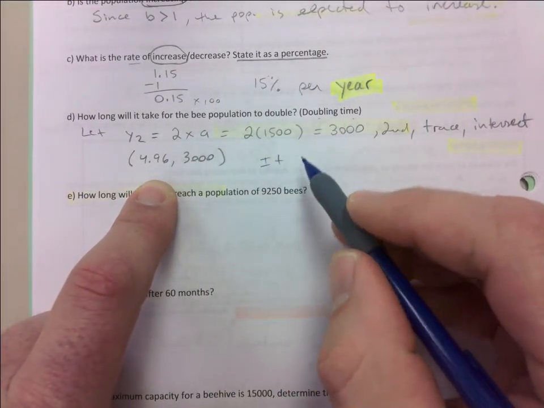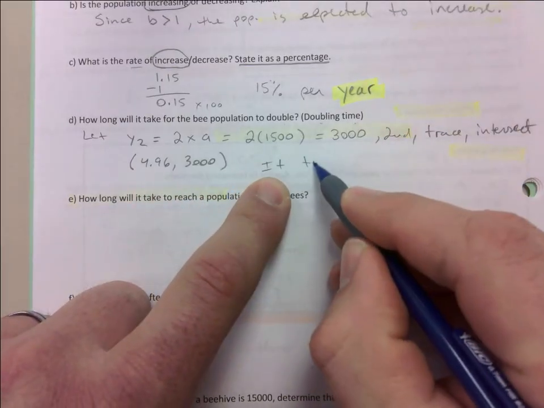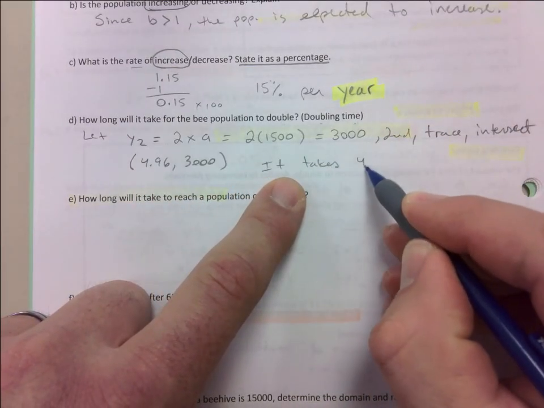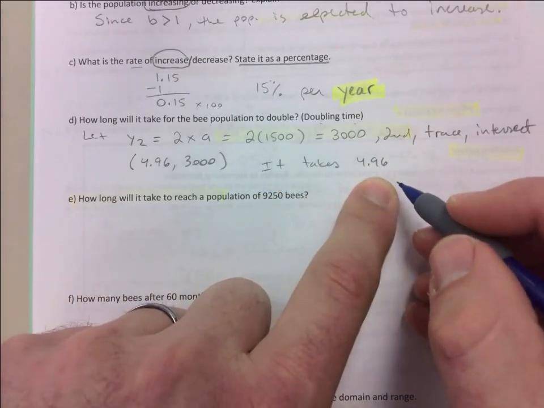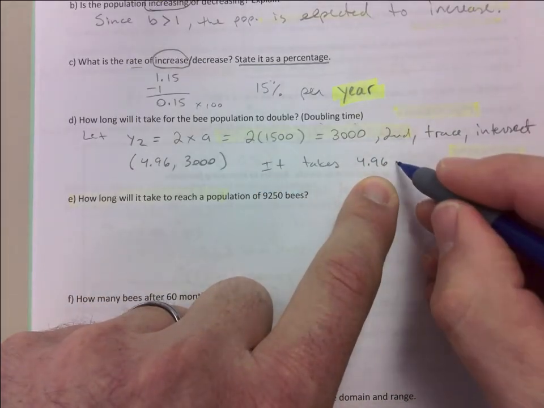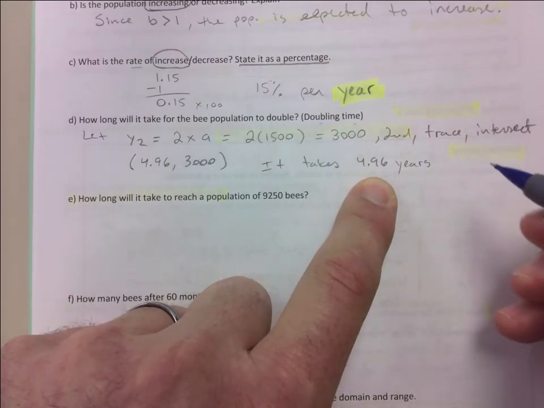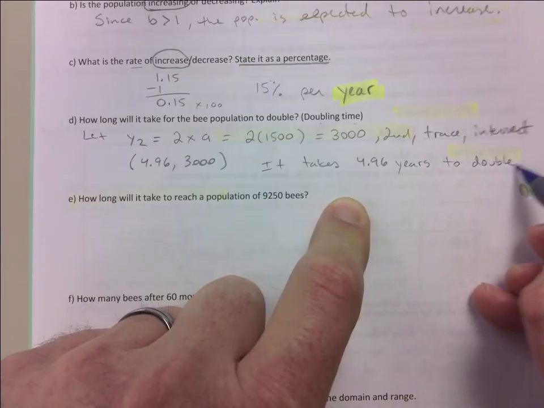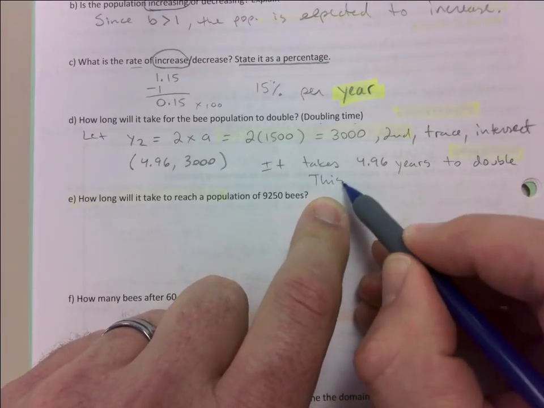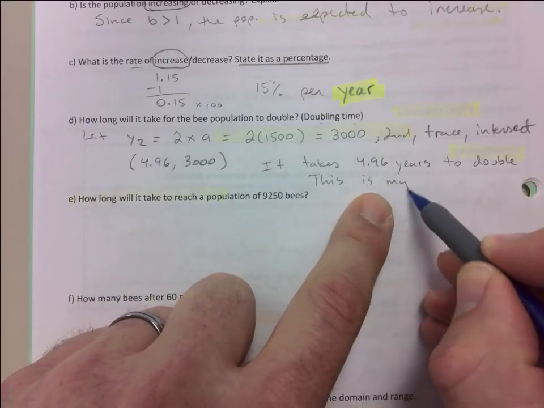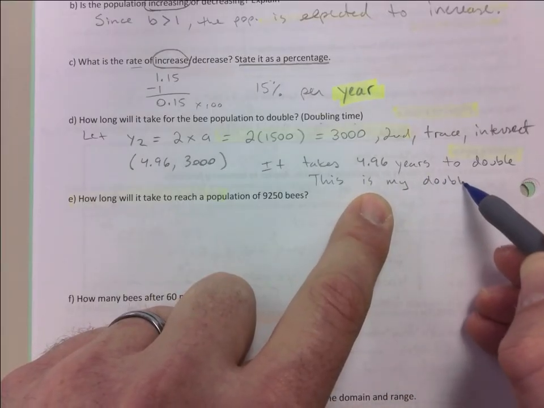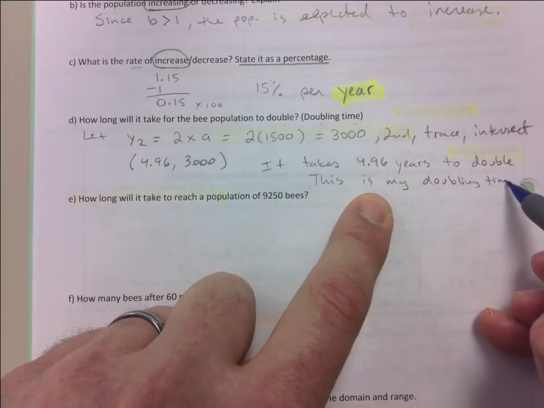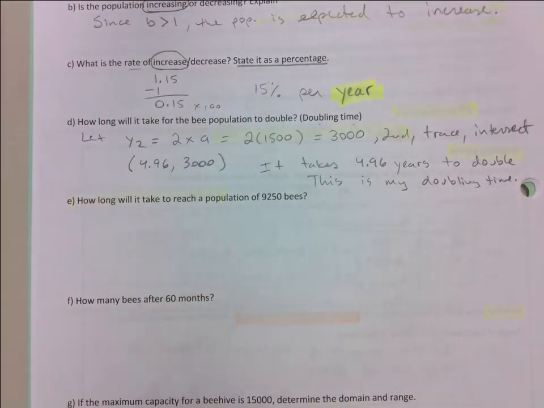It takes, or doubling time, it takes 4.96 what? What is time in here? Years. To double. This is my doubling time. I'm going to highlight that.